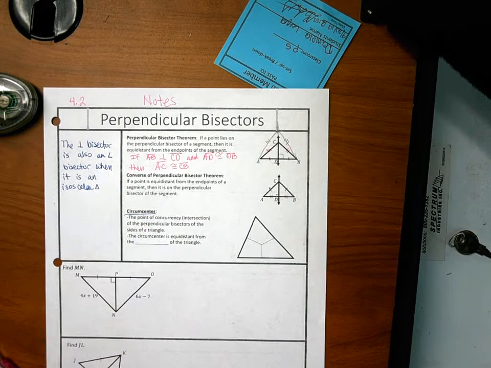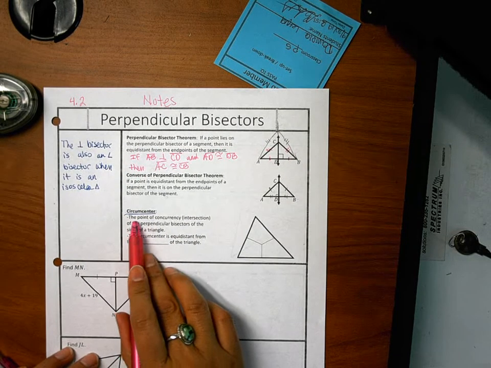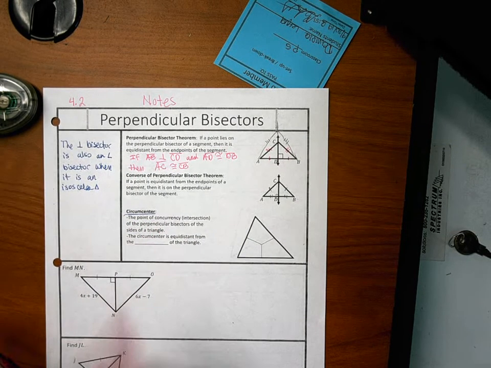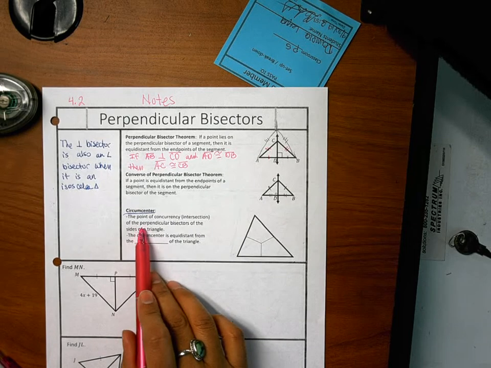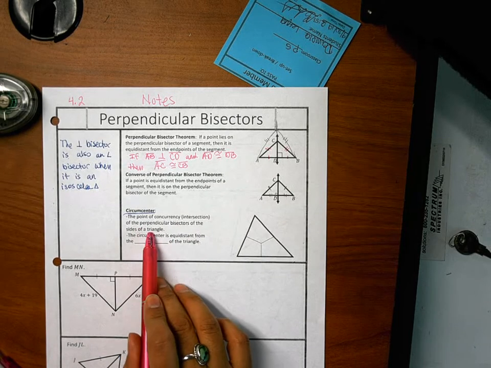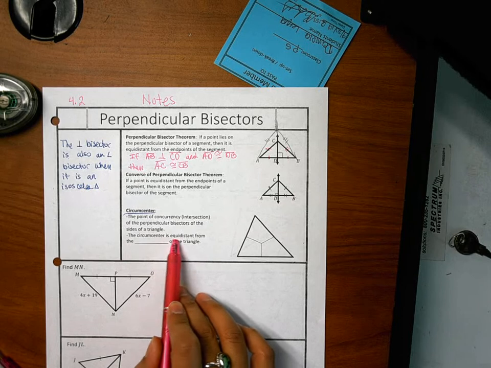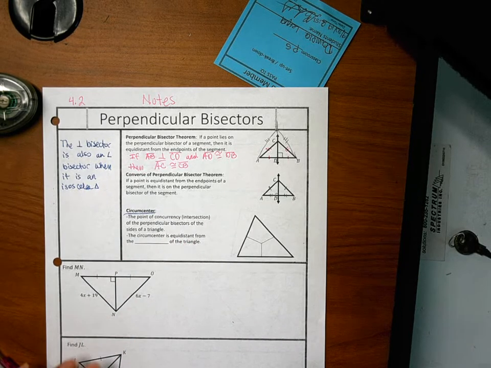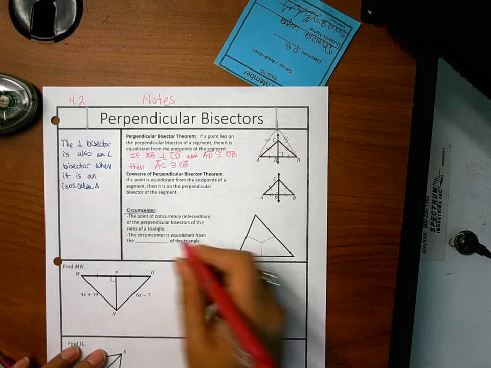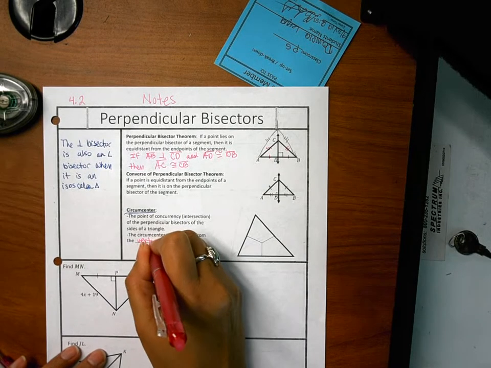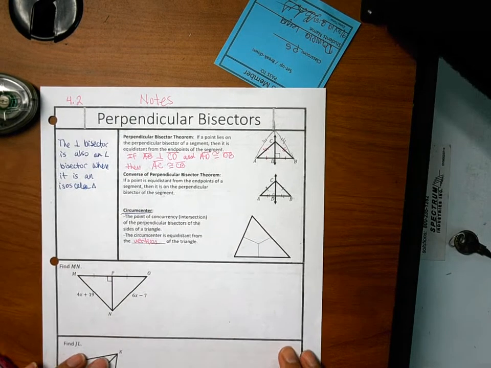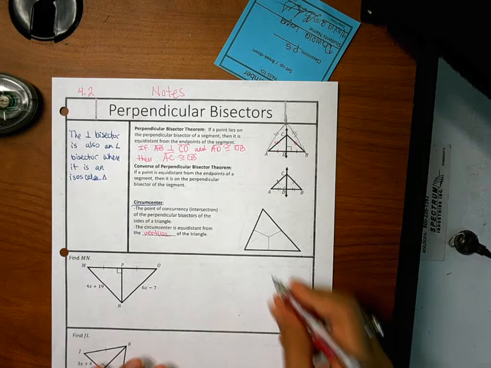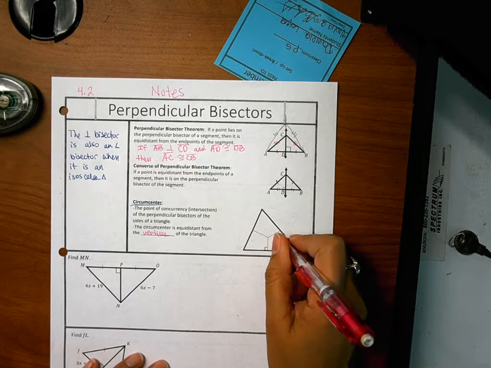All right, vocabulary that you will need to know for the test. Circumcenter. The circumcenter is the point of concurrency, which is where all the points intersect, of the perpendicular bisectors of the sides of a triangle. The circumcenter is equidistant from the vertices of the triangle.